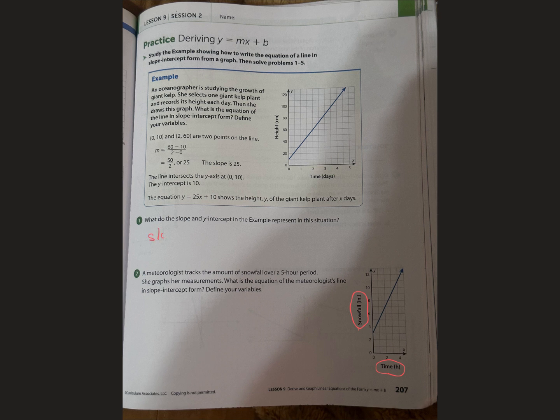So your slope represents the amount of snowfall over time, and your y-intercept equals the amount of the original snow.